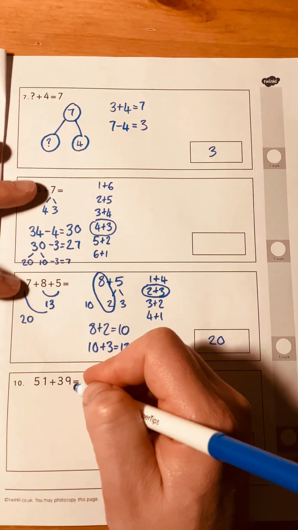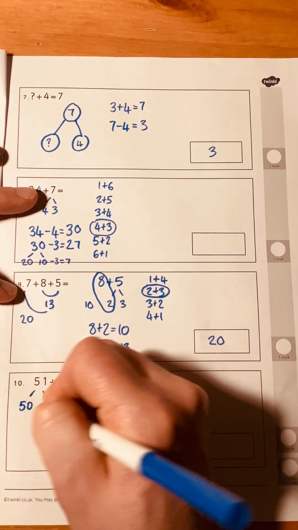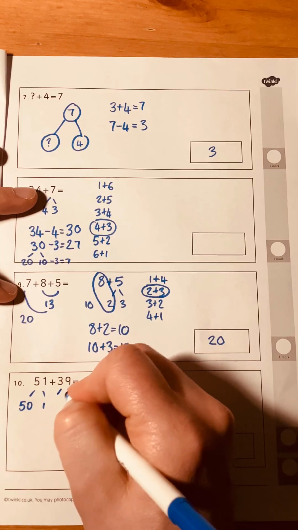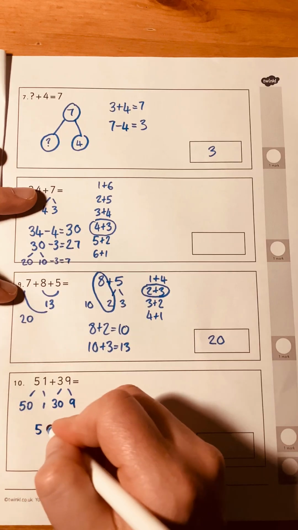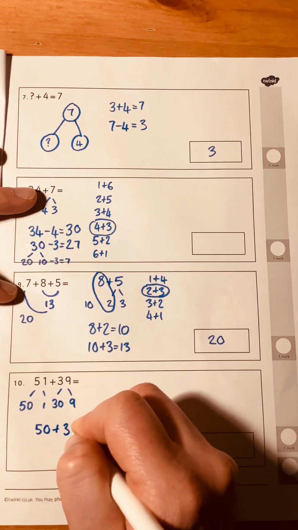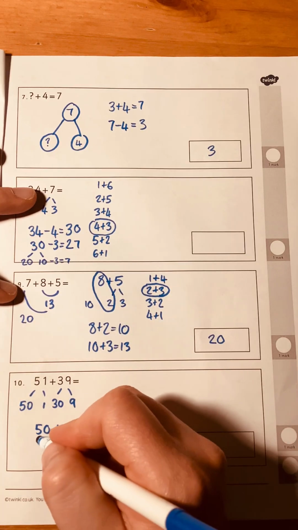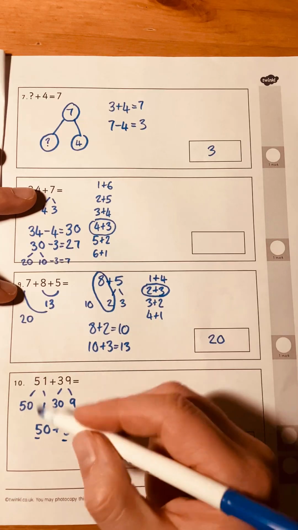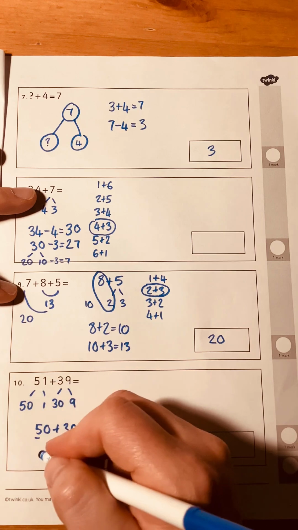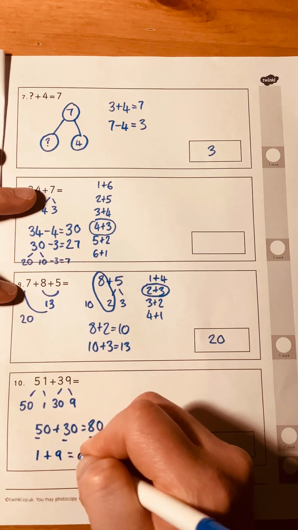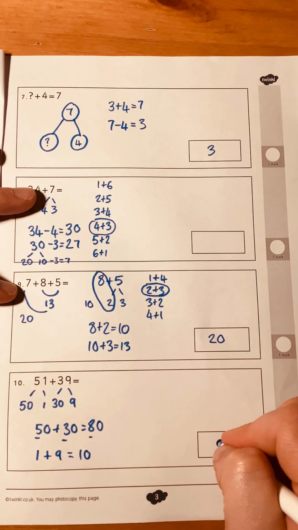So I've got 51 add 39. So I'm going to partition the 51 into 50 and 1. I'm going to partition the 39 into 30 and 9. And then I'm going to add the 50 and the 30. And the 50 and the 30 make 80. And we know that because 5 and 3 make 8. So 5 tenths and 3 tenths make 8 tenths, and 8 tenths is 80. Then we add the 1 and the 9, and that makes 10. And then we add 80 and 10, and 80 and 10 make 90.